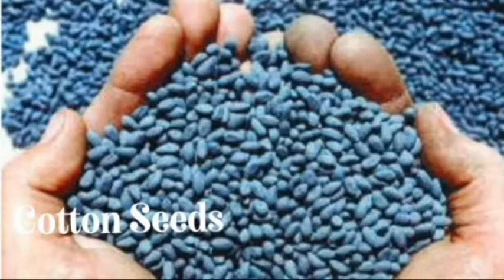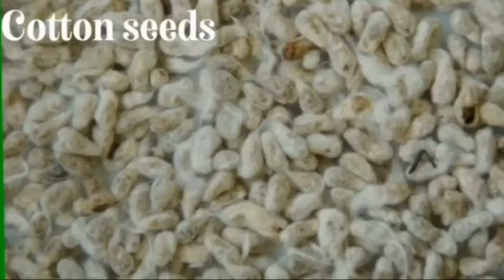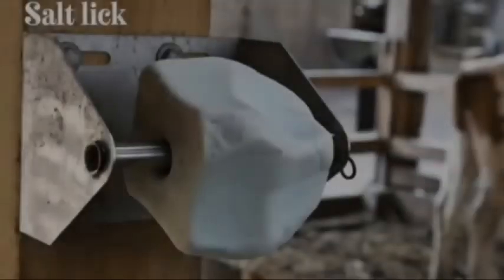Cottonseed meal. The cottonseed meal can be gotten from cotton seeds, such as this. And these have been removed from the fiber and they are separate. The process involves milling them, that is grinding them, into mash or powdery form. Then they can be fed to farm animals. They are particularly rich in protein as well.